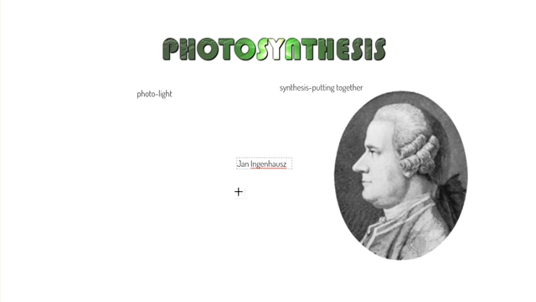At this time, this was revolutionary, and it was one of humanity's first steps into really understanding photosynthesis and grasping what an important process it is in our world.